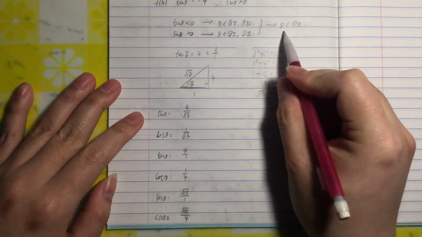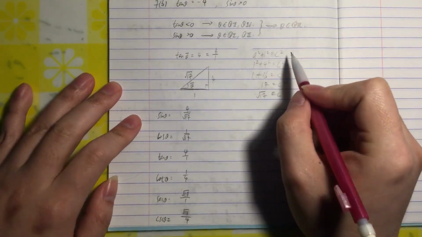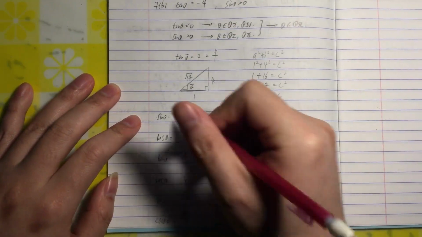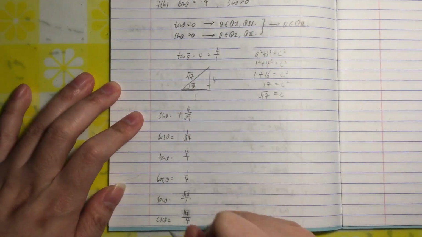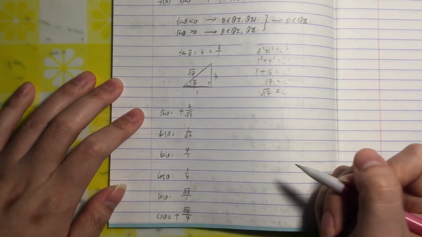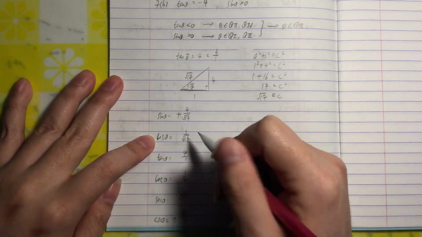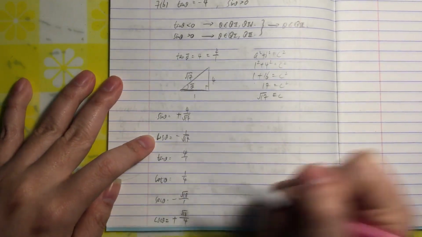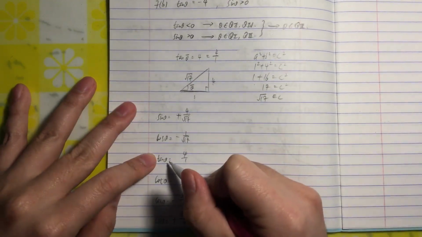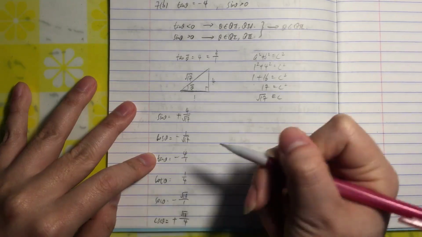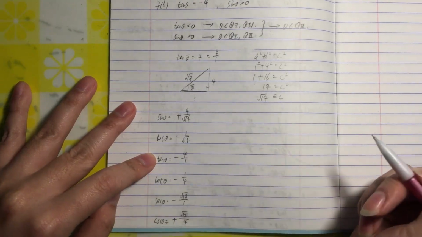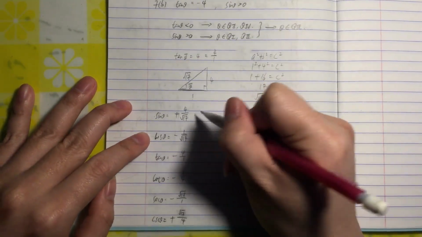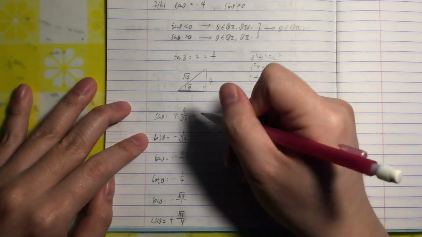Here, angle theta belongs to quadrant 2. We know that sine function in quadrant 2 is positive, and so is cosecant. Cosine function in quadrant 2 is negative, and so is secant. Tangent function in quadrant 2 is negative, and so is cotangent. Then for the final answer, try to rationalize the denominator.